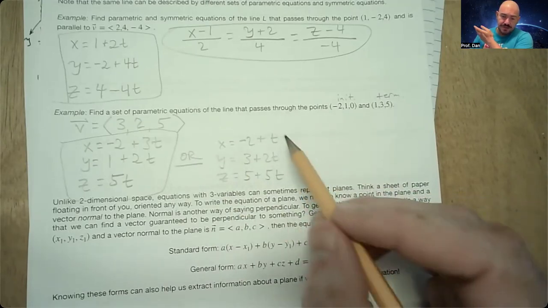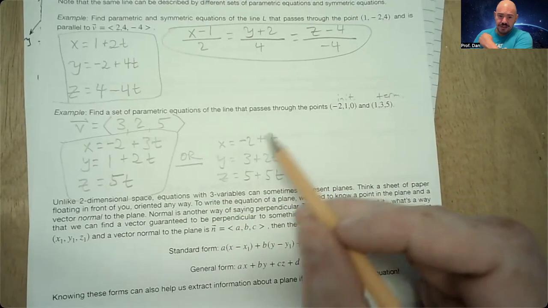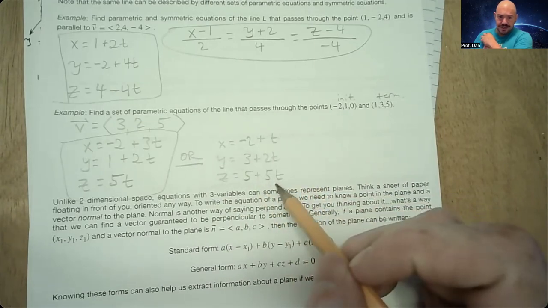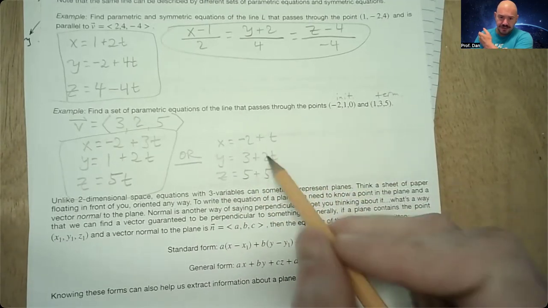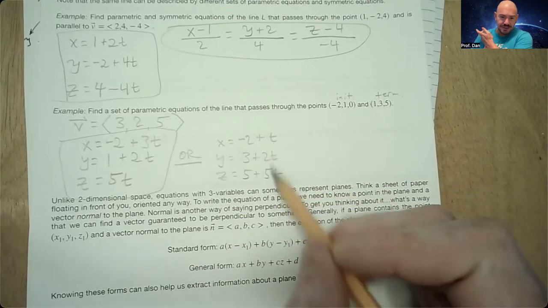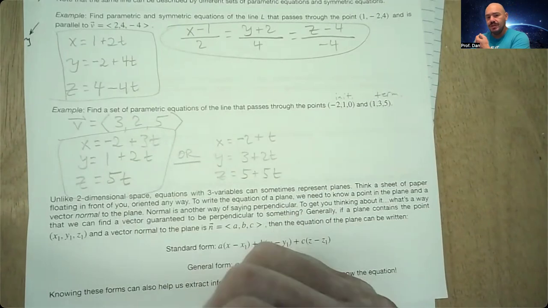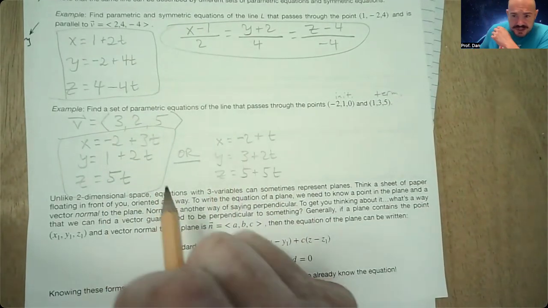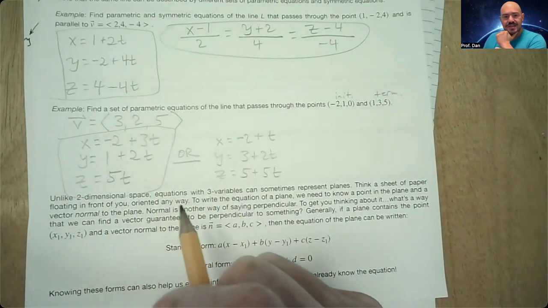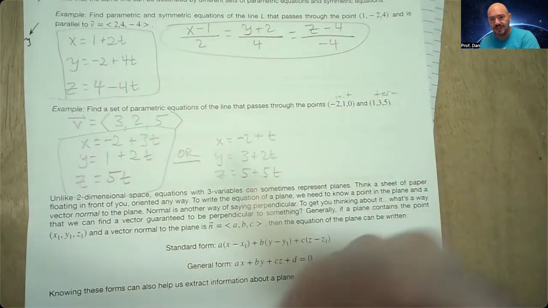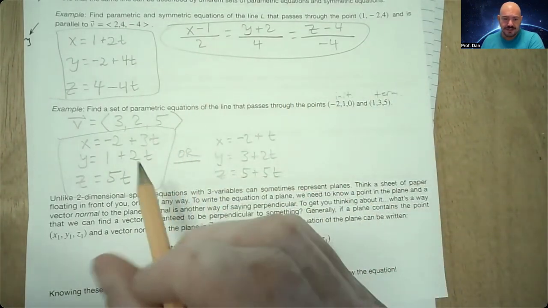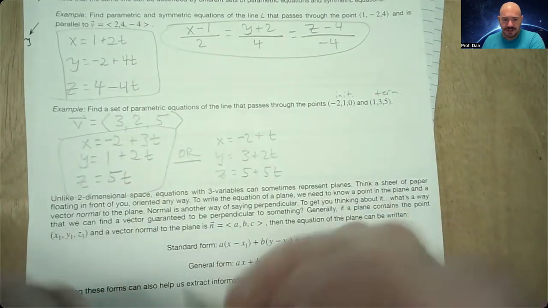And in a similar way, if I let t be -1 for this set of equations, I end up getting this point. So t being -1 here would be the same as t being 0 here. So you see, it describes the same line. We get the exact same points from plugging in different values of t, right? So both of these would be correct.